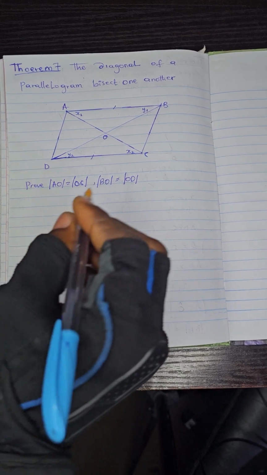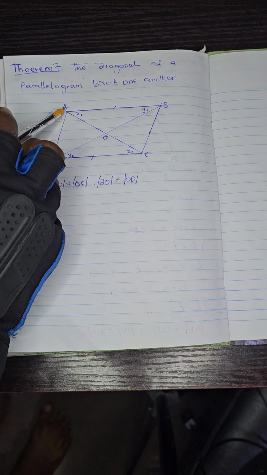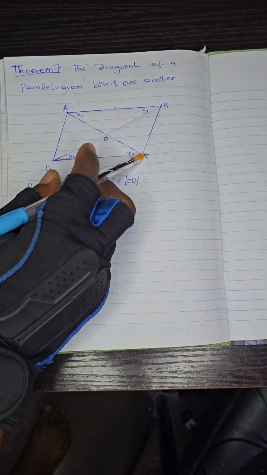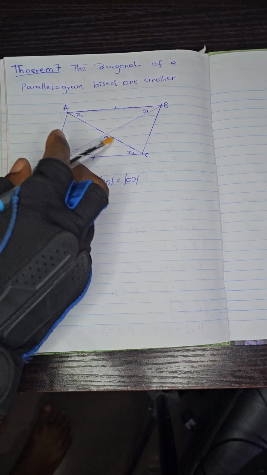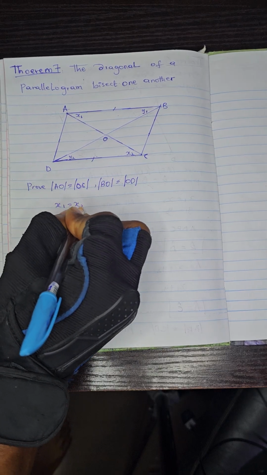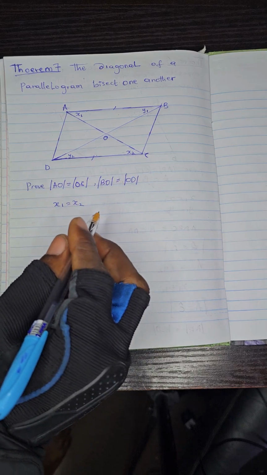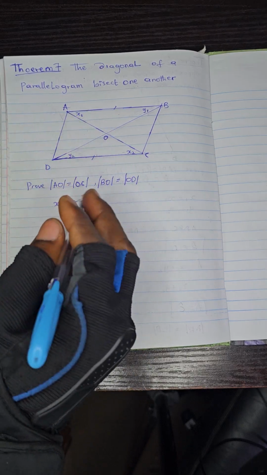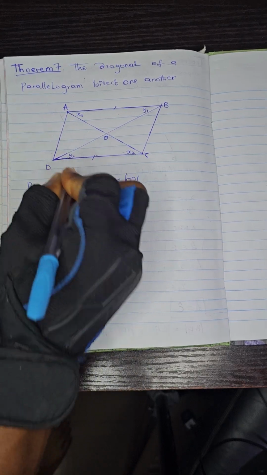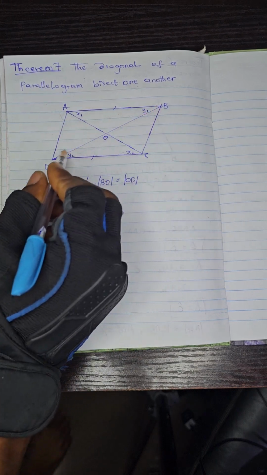To prove this, first, these are two parallel lines. And remember we said when a line cuts two parallel lines, we form alternate angles. So from here you can say x1 is equal to x2, alternate angles. At the same time, y1 will be equal to y2, the same alternate angles.